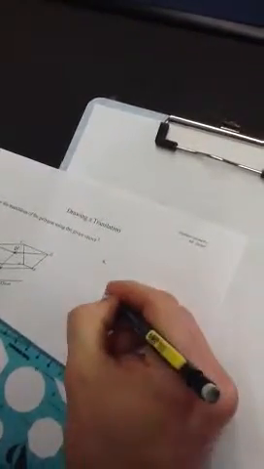And then we'll make these arrows to show that these are vectors, this one, there we go. So that's our translation. Thank you for watching this lesson about drawing translations.